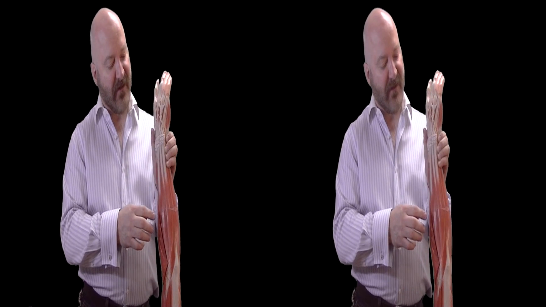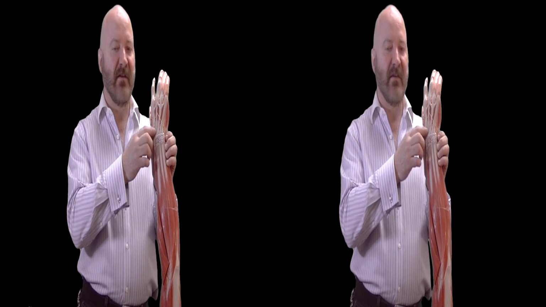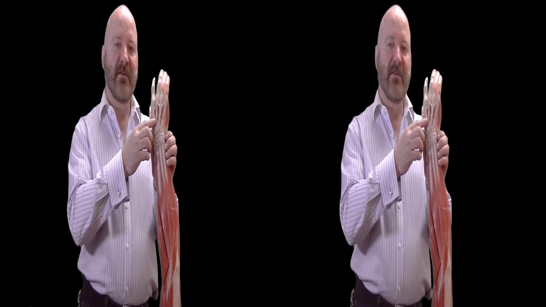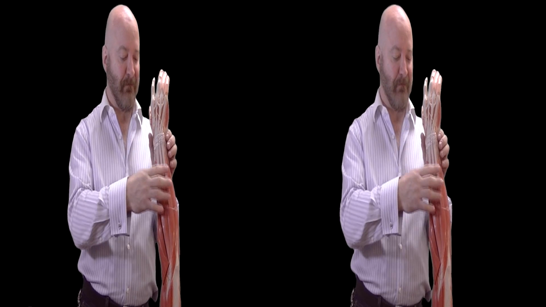In the very center is a muscle that extends all the way to the fingers themselves, and you can trace the tendons to the fingers. This muscle is called the Extensor Digitorum and extends your fingers.